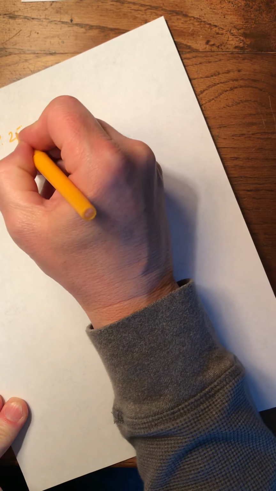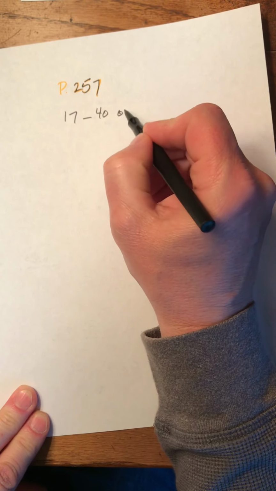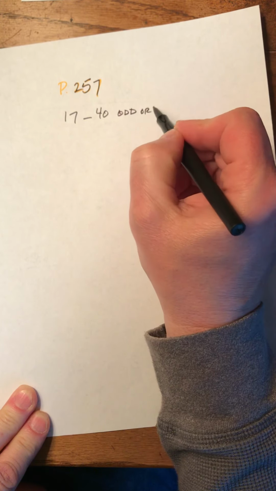Let's talk about what homework you should be doing. Let's start with this page that we're just on, this page 257. On page 257, you should try anything from 17 all the way up to, as far as you can go, 40. If you want to do the odd ones, or if you want practice, you could do both odds and evens. These are types of questions that'll be on your test from this page.